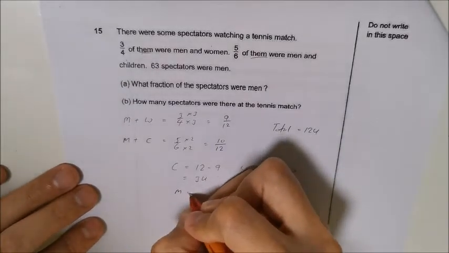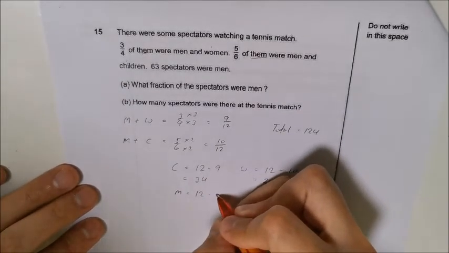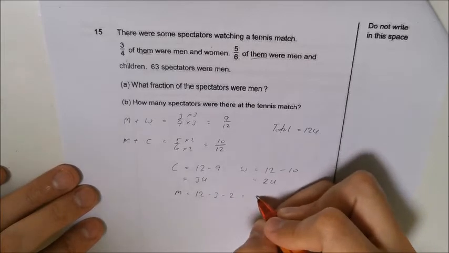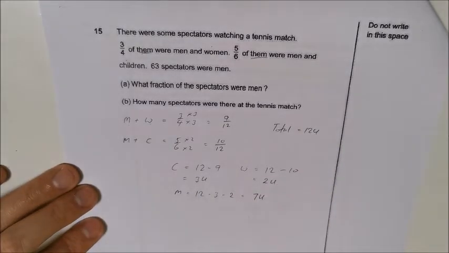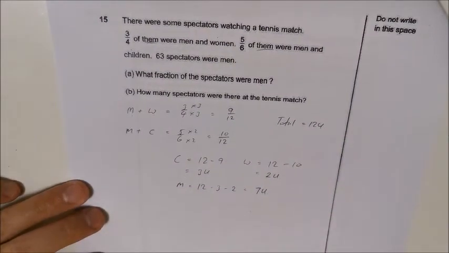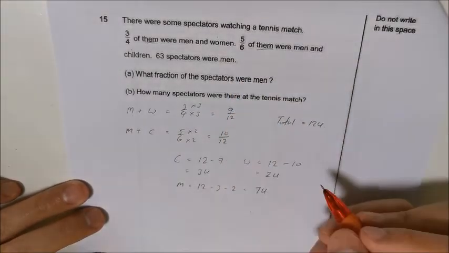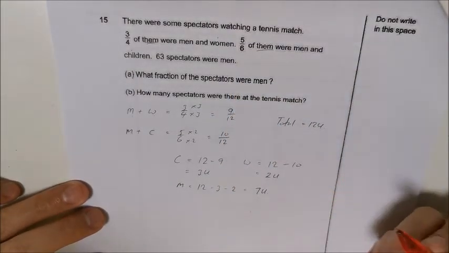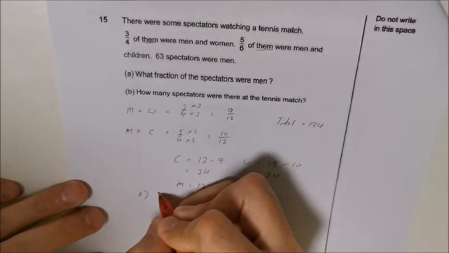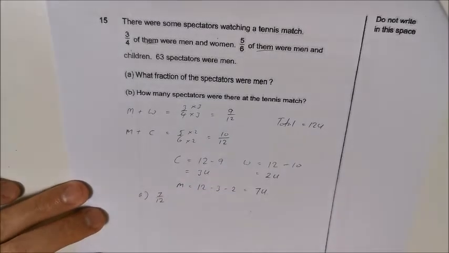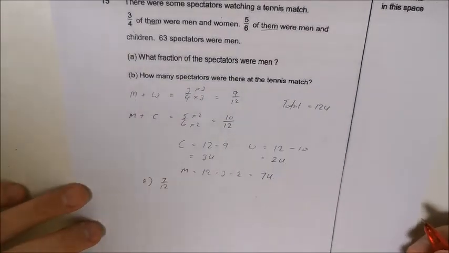That means the men will be 12 minus 3 minus 2. That will give us 7 units. It's very straightforward. So the fraction of spectators that were men will be 7 over 12. Okay, so next part of the question.